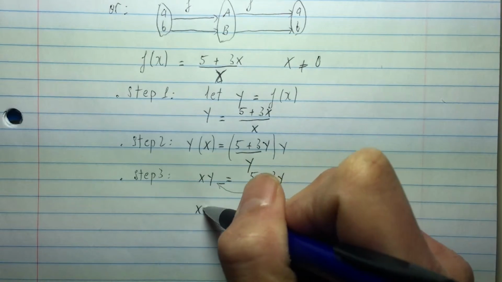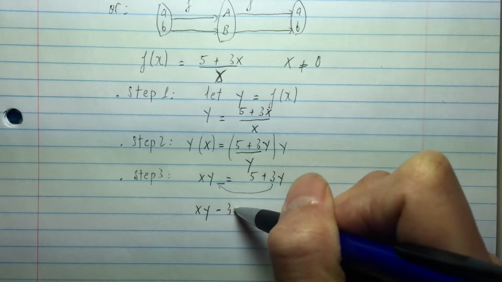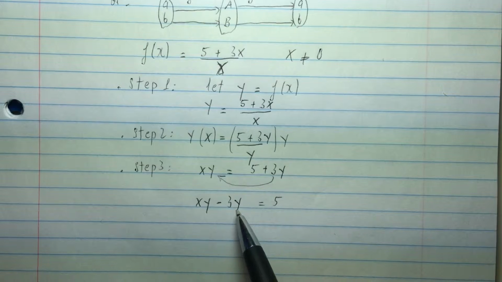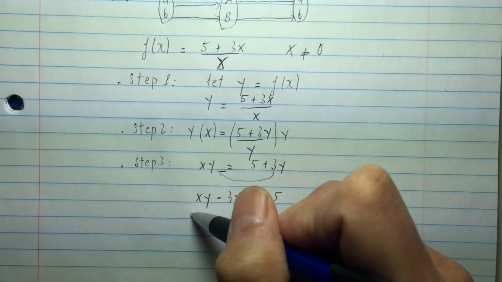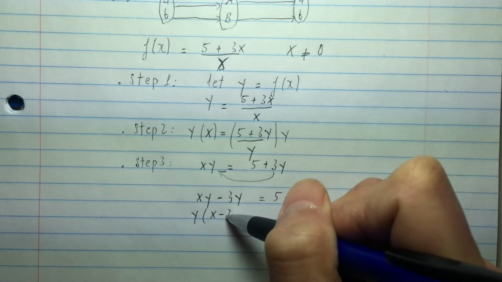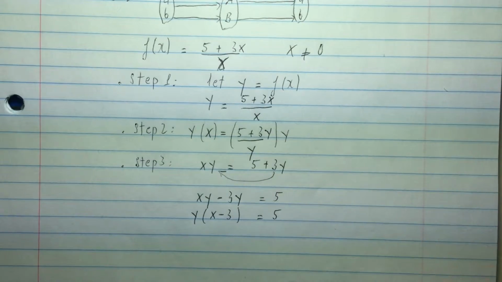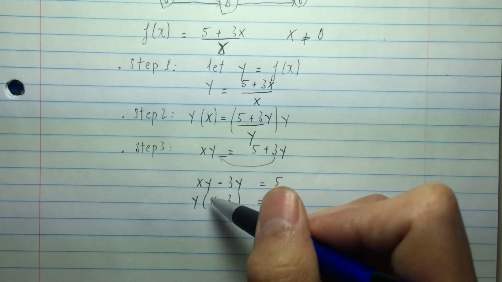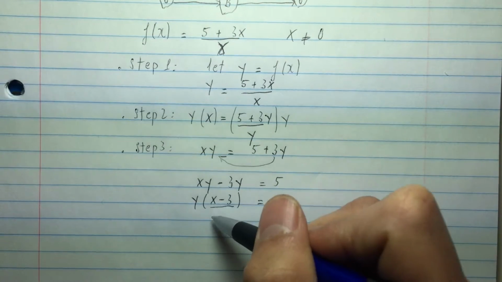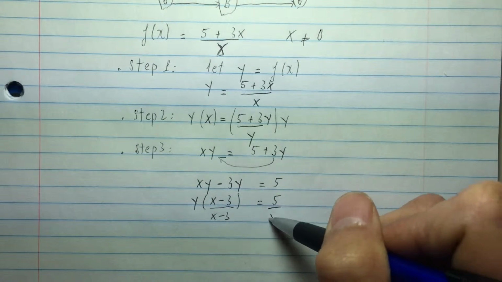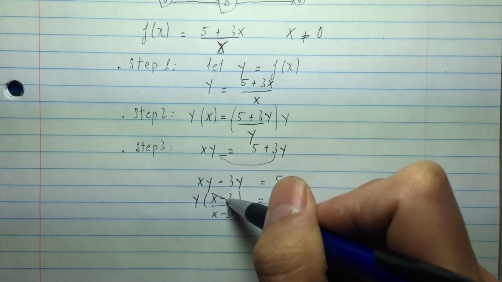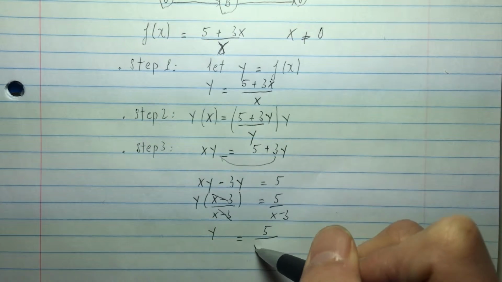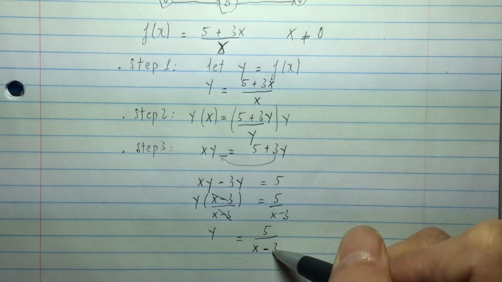So I have xy minus 3y equals 5. y is a common factor, so I bring y out. y times (x minus 3) equals 5. Now I divide both sides by x minus 3 because I solve for y. So x minus 3 cancels out, so y equals 5 divided by x minus 3.